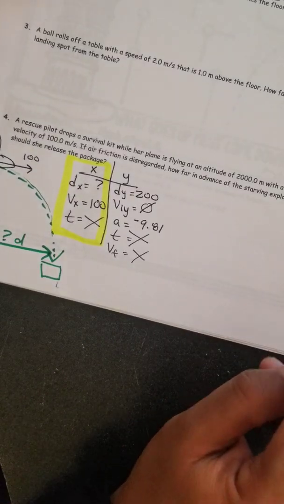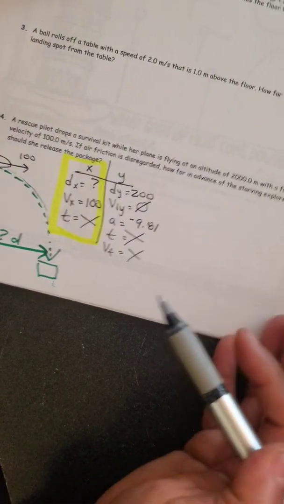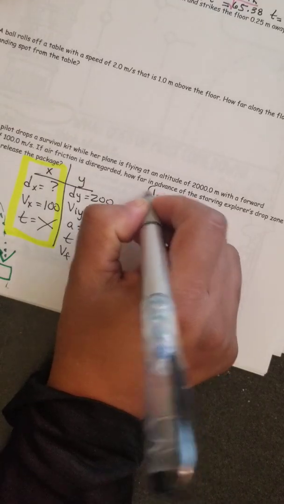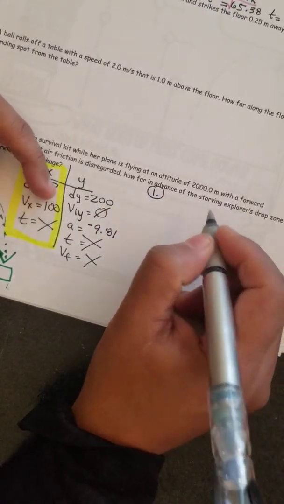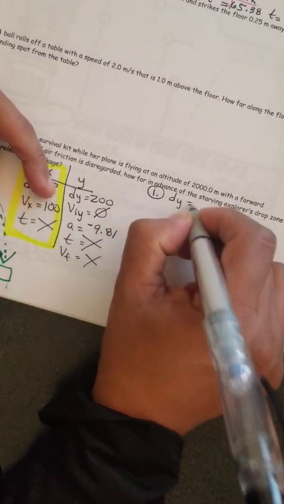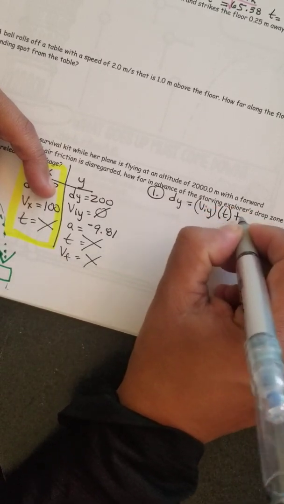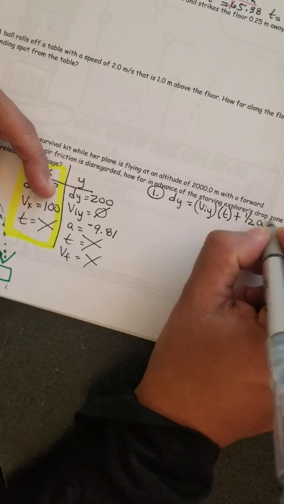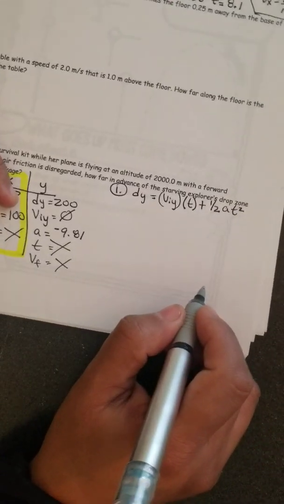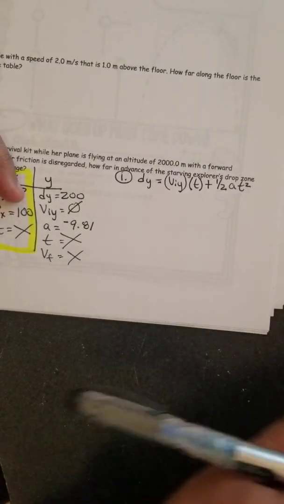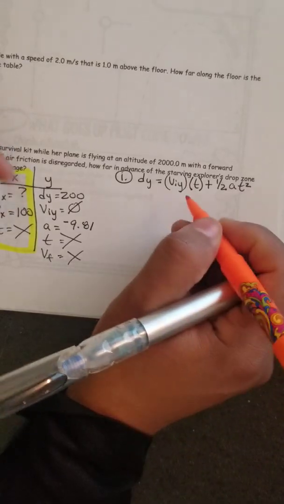Okay, so let's go ahead and do step 1. Step 1 for us is the Y component equation, which is dY equals viY times t plus 1/2 a t squared. Don't forget the vi and the Y.